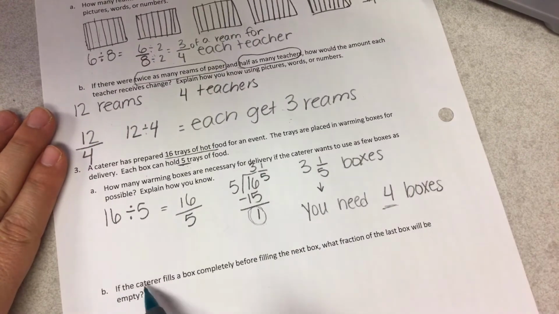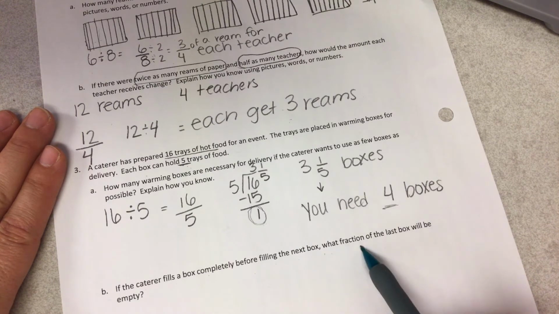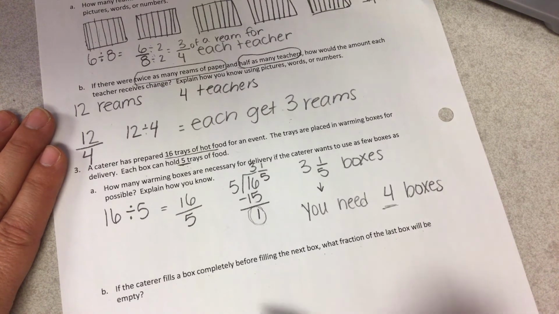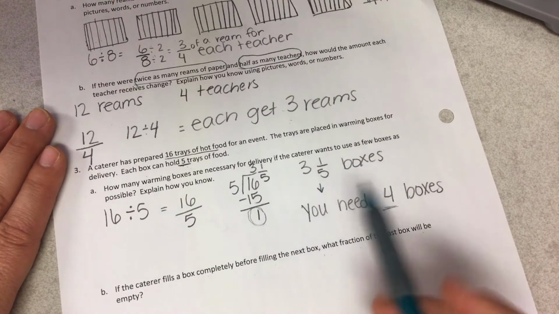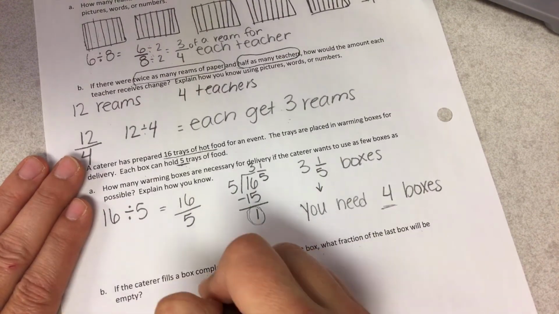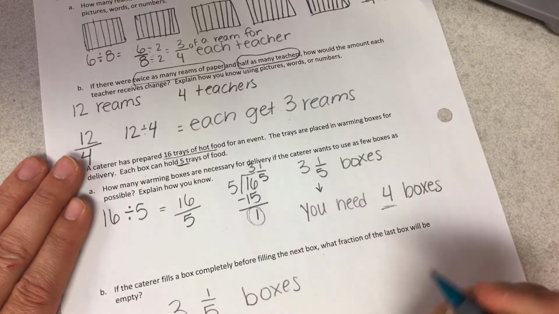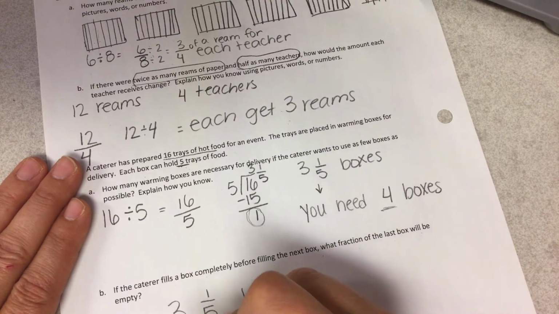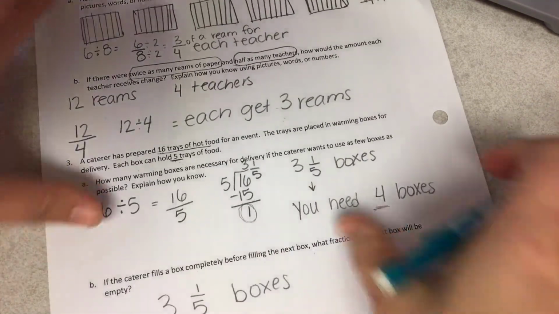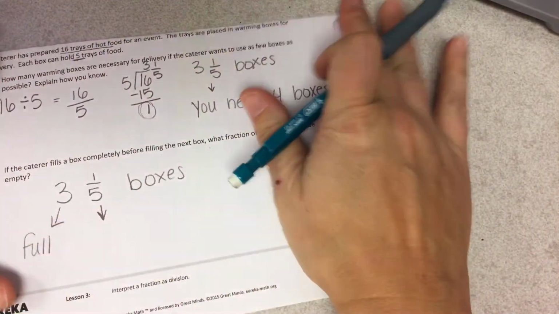But it says if the caterer fills a box completely before filling the next box, what fraction of the last box will be empty? So you guys can take a look at this one up here. If I have 3 1/5 boxes is how many she needs, she's going to have 3 full boxes, but then her last box is only 1/5 full, okay?